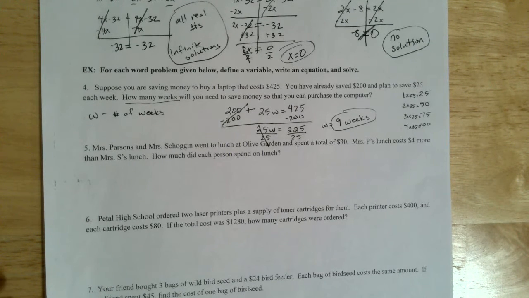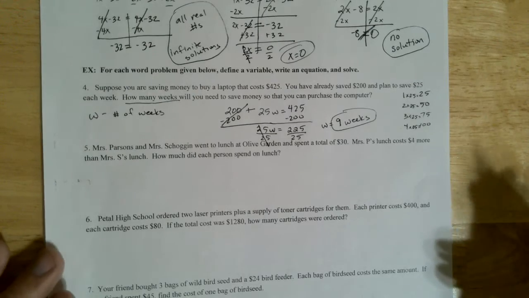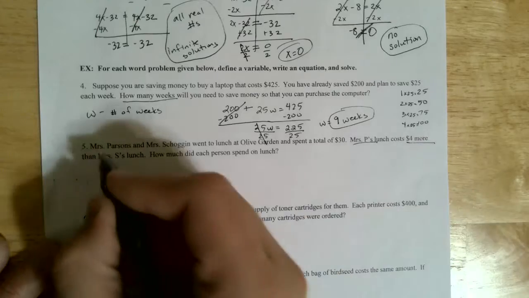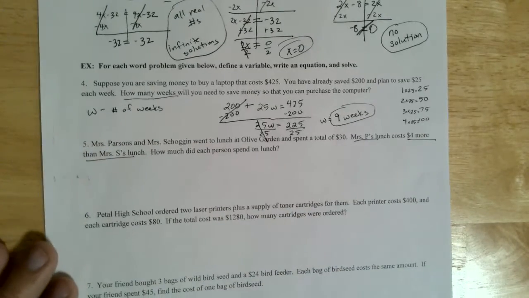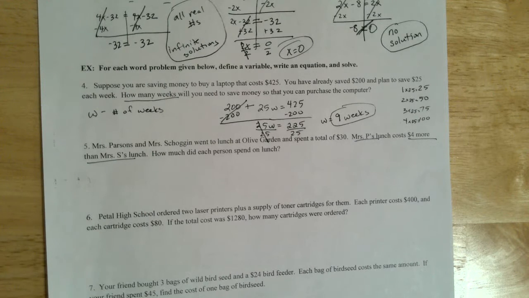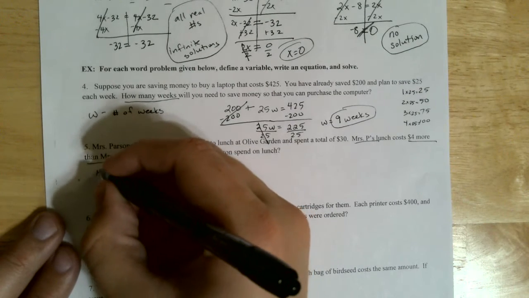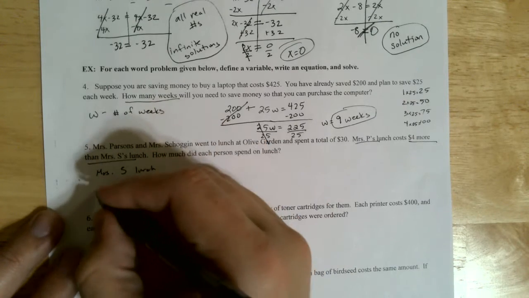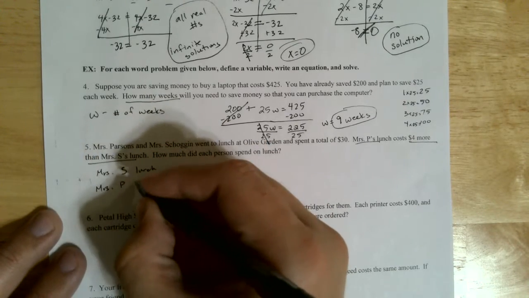So we're going to need a variable, but there's another little piece of information that kind of helps us. So we know that Mrs. P's lunch was $4 more than Mrs. S's lunch. So in this problem, there's one of these people's lunches that I'm going to need to isolate, that I'm going to build the other person's lunch off of, because I'm going to need to write two expressions. One expression will represent Mrs. S's lunch, and another expression will represent Mrs. P's lunch.